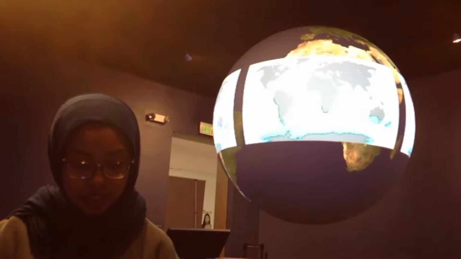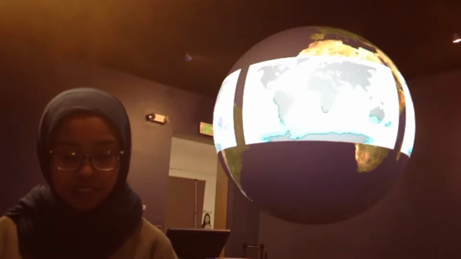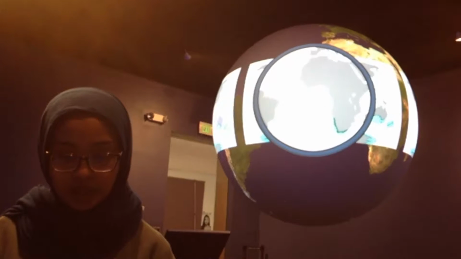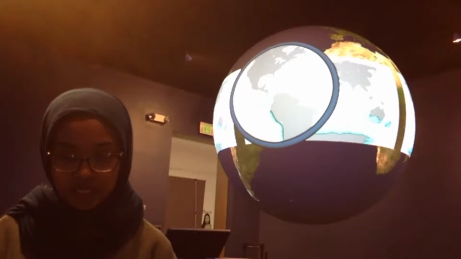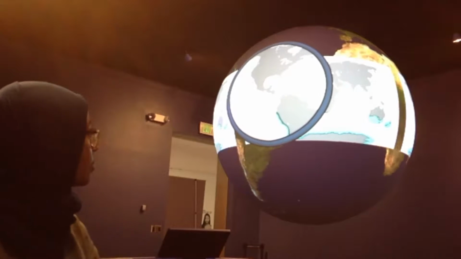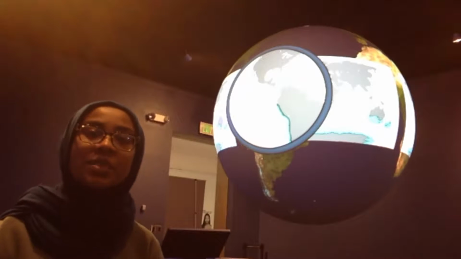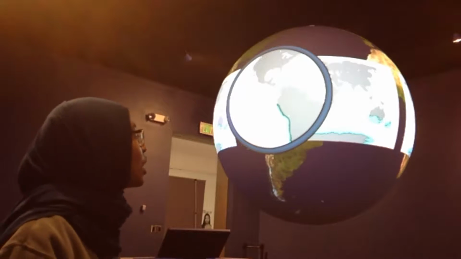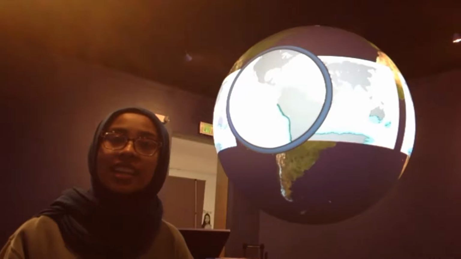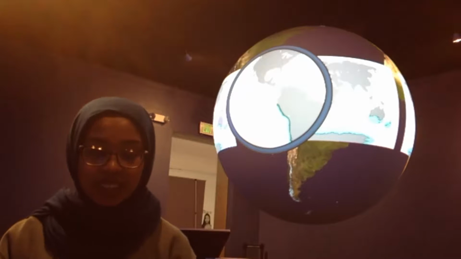But there's this one very interesting place that I want to zoom in on real quick, if we can see it. It's a little bit hard to see on the screen, but there's this very strange light blue dot that's very close to the equator.